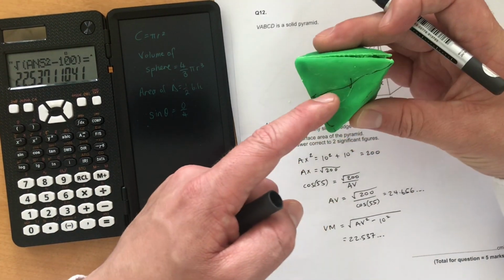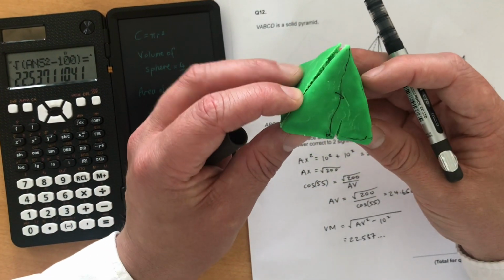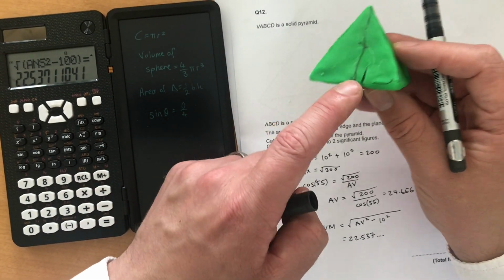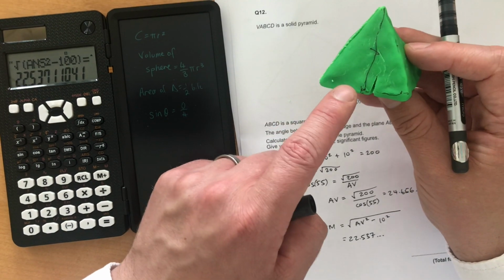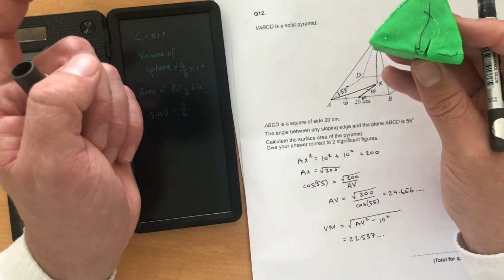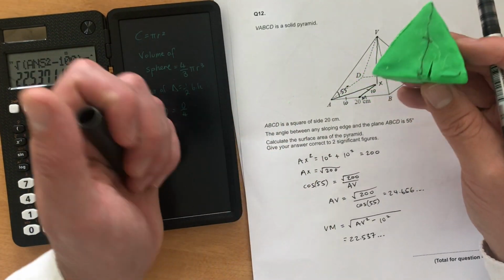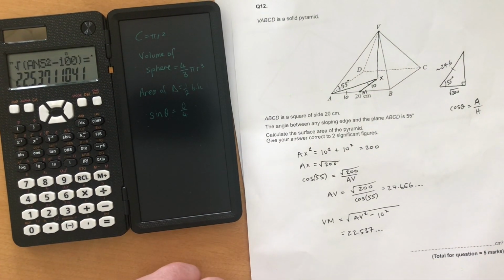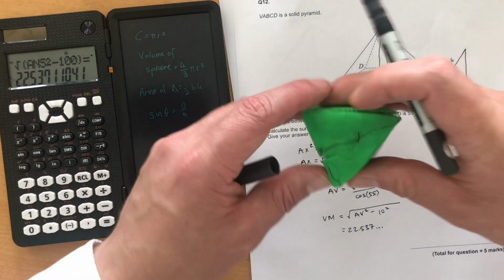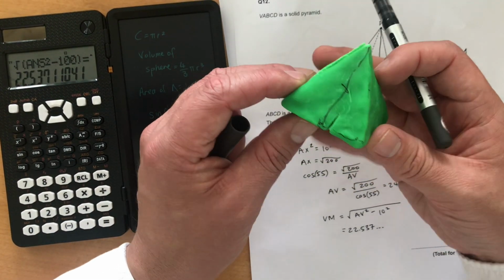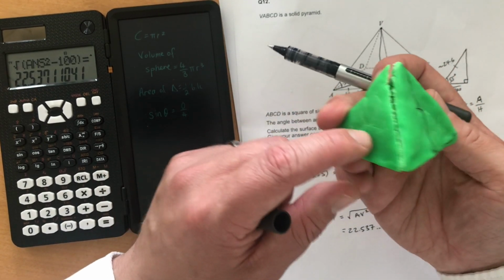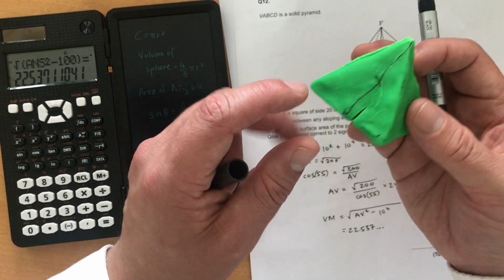And now to work out the surface area, we have the height of the triangle on this face of the pyramid and the base. All we need to do is use our area of a triangle formula, multiply the height times the base, and do that 8 times, right? So we've got 1, 2, 3, 4, 5, 6, 7, 8 lots of those triangles.